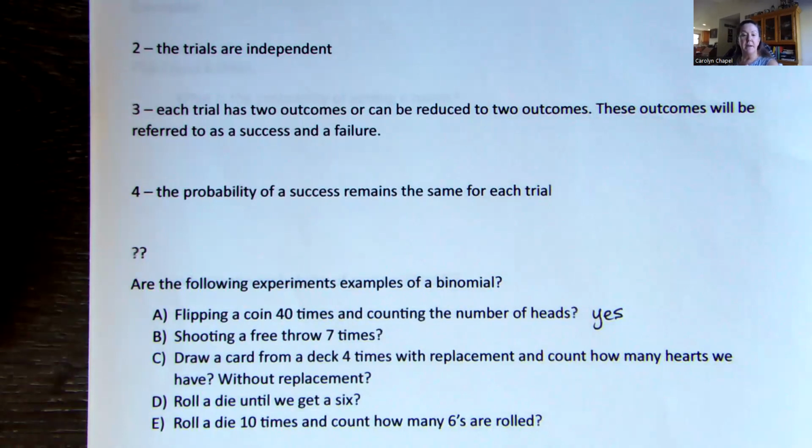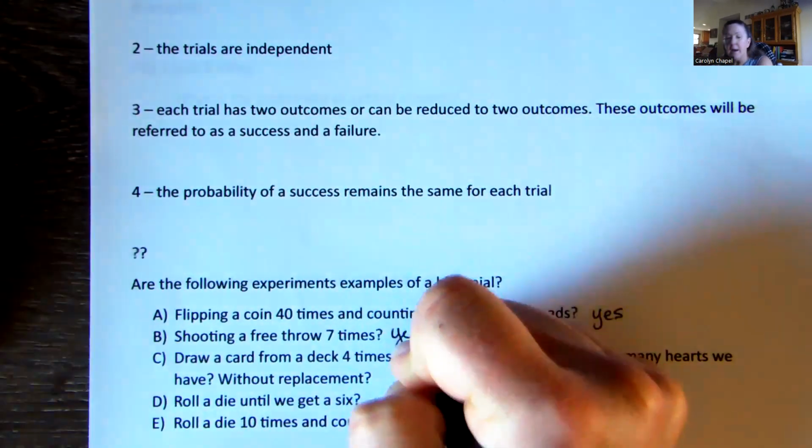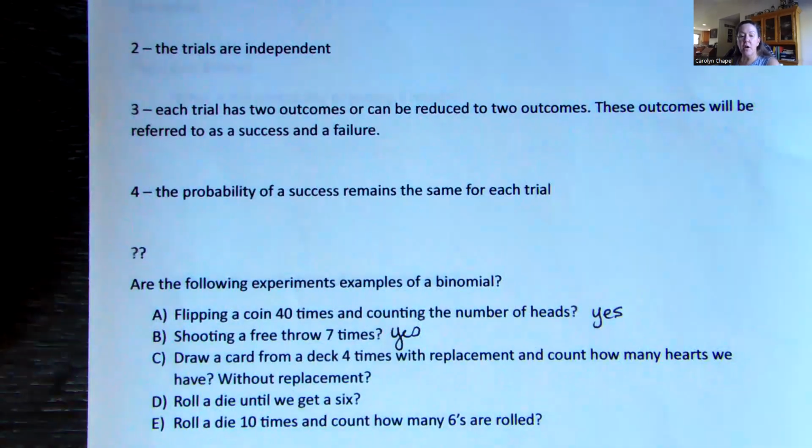Does the probability remain the same? That we will also say yes, because as you become a better ball player, that probability is going to be pretty consistent. Okay, so this one is also a yes. Okay, so let's draw a card from a deck 4 times with replacement and count how many hearts we got. Okay, so we're going to put the card back in the deck. Are we doing it a fixed number of times? Yes. We're drawing 4 cards. Are the trials independent? Yes, because we put the card back in.